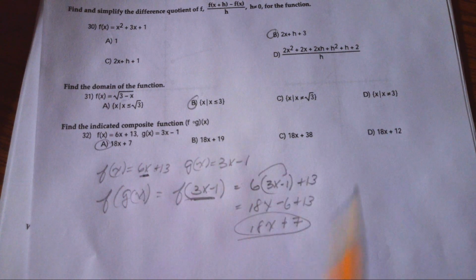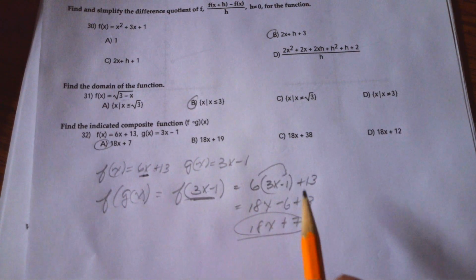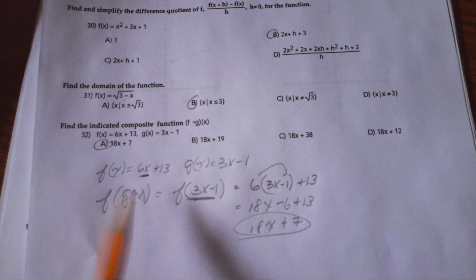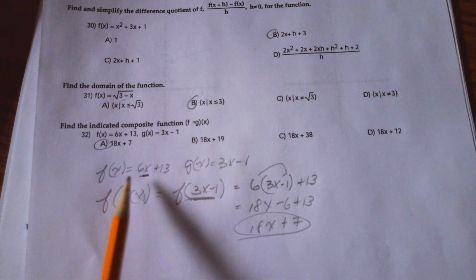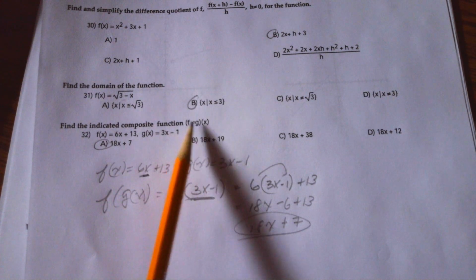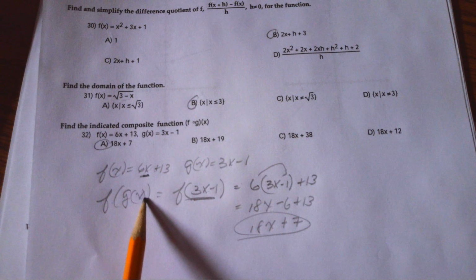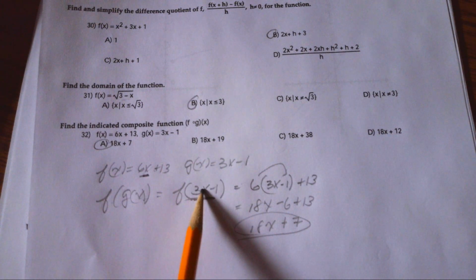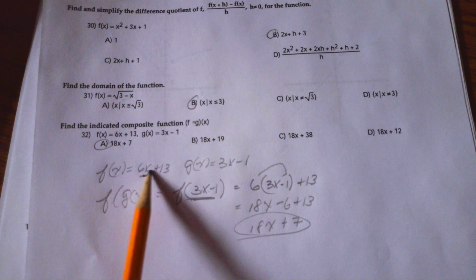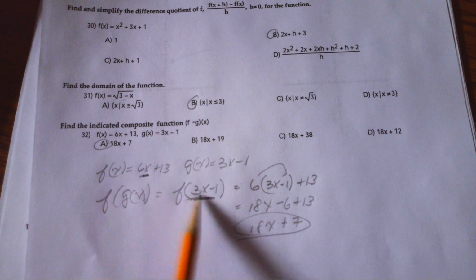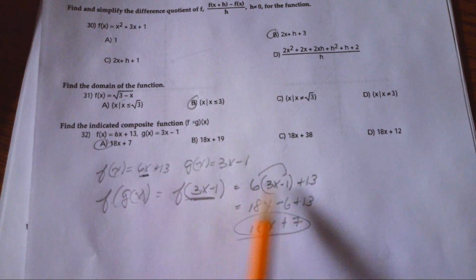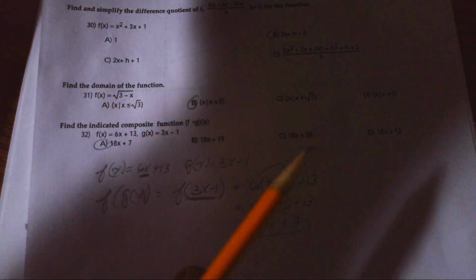32, letter A. That's pretty simple. Composite functions. One function goes into another. And it's just the way you see it. F composite G. F composite G. F of G of x. There's my G of x. I put this value into my x variable in my f function, and do my thing. Multiply by 6 and add 13.